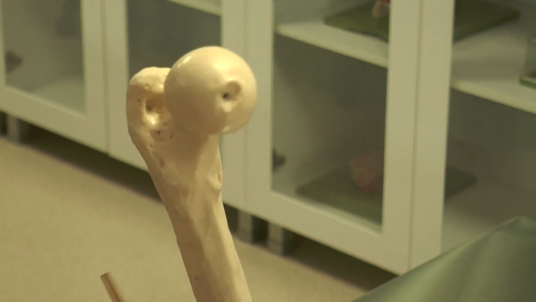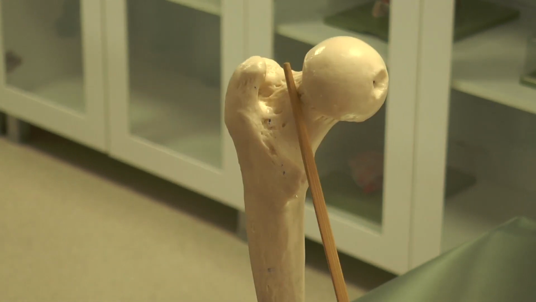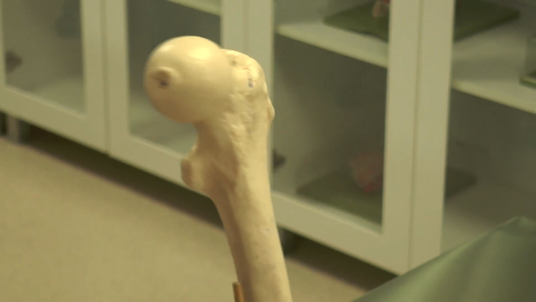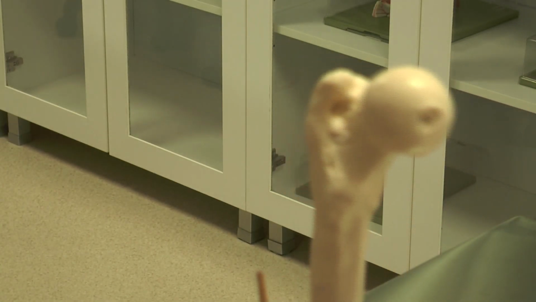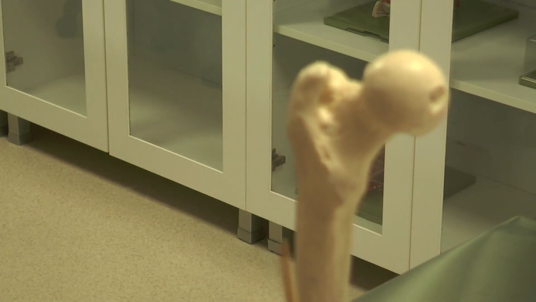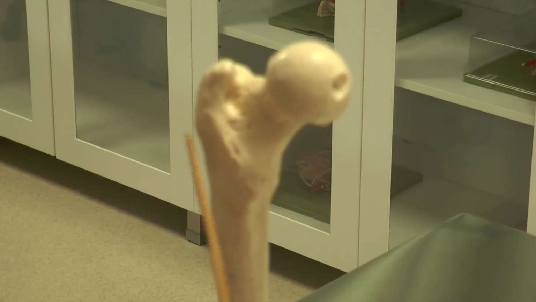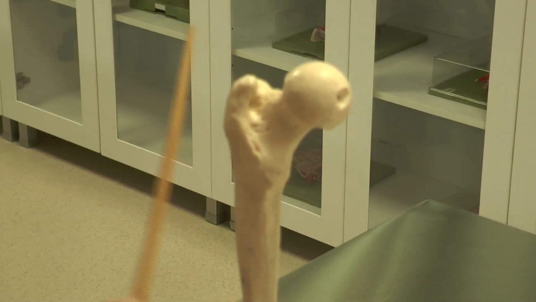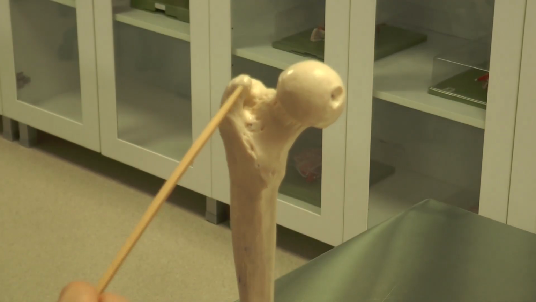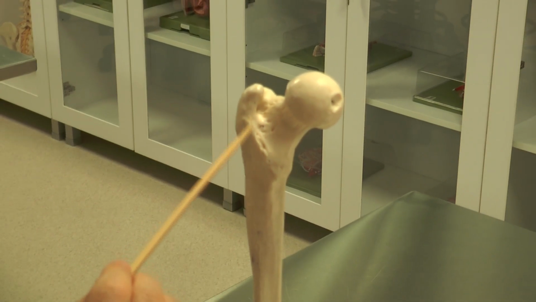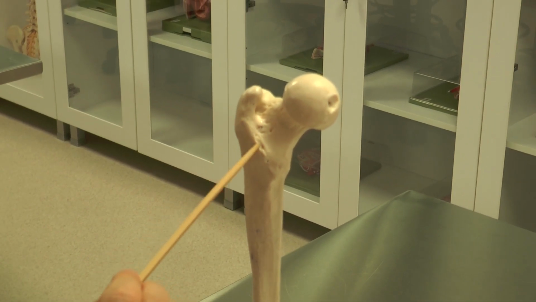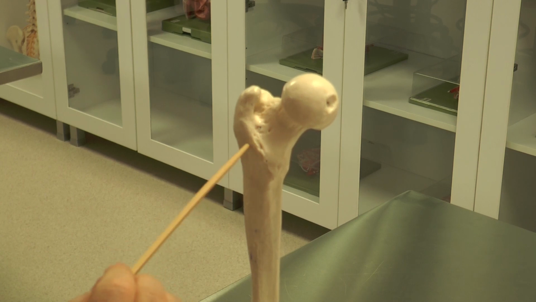Okay, so this is the neck of the femur. This is the anterior view. This is the posterior view. Let's continue on the posterior view. Next we have these protrusions of bony particles, which are the trochanters. This is the greater trochanter. This is the lesser trochanter. And in between, we have a crest, and this crest is called the intertrochanteric crest.